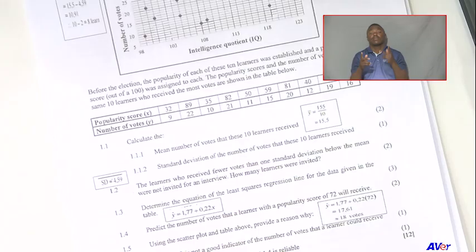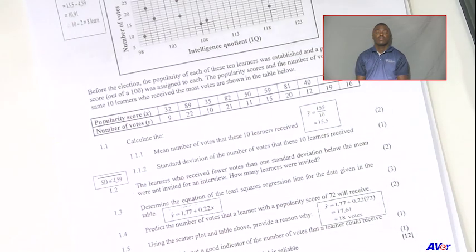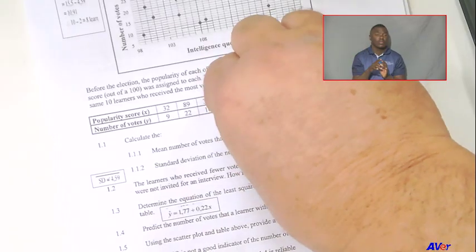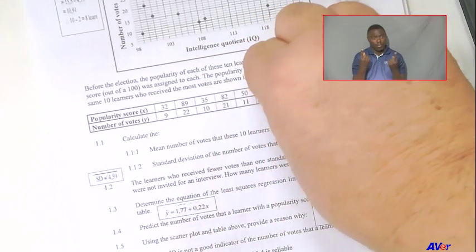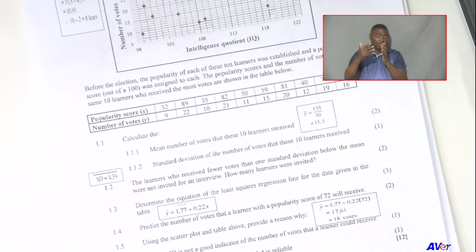The next one, the prediction in question 1.4, is it reliable? Now, people, if they use the word reliable, they want the correlation coefficient, correct? They want to see, is there a strong correlation or a weak correlation? So this question of 1.5 is not related to the table. Now they're asking you something that is related to the table. So now we've got to work out the correlation coefficient there, the R value.